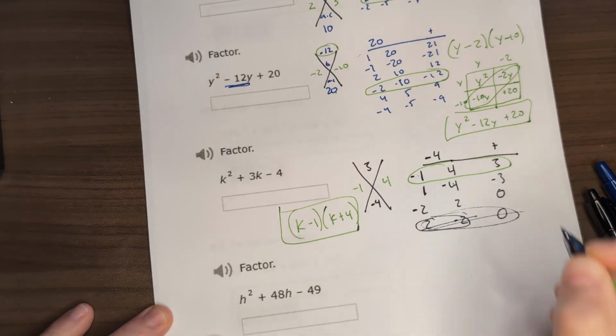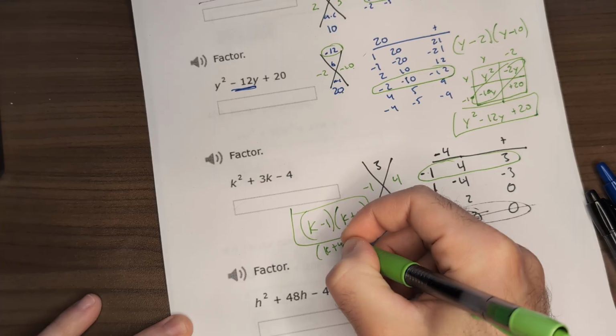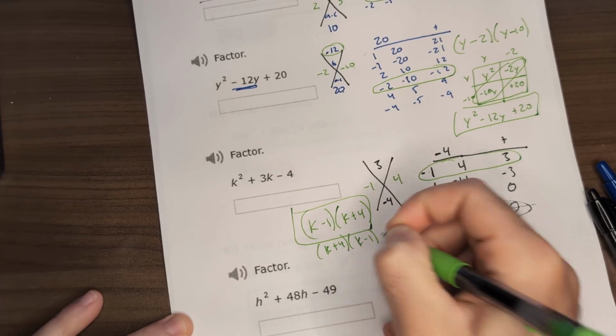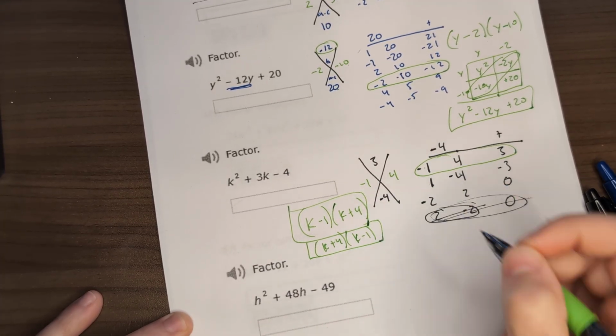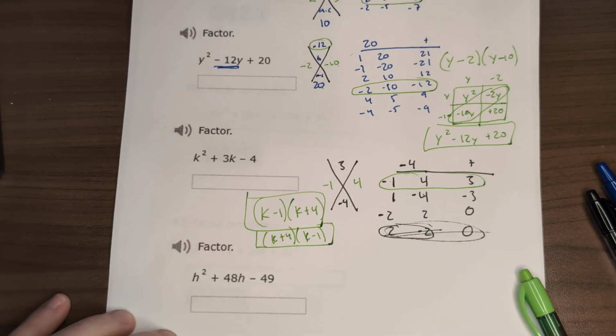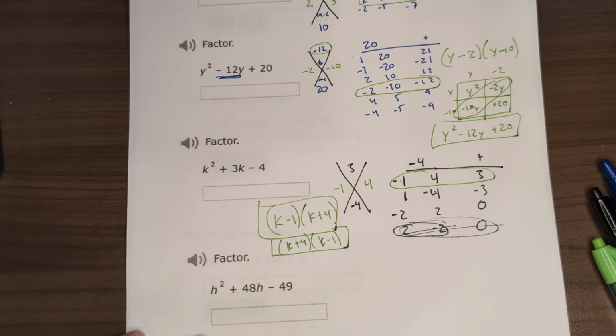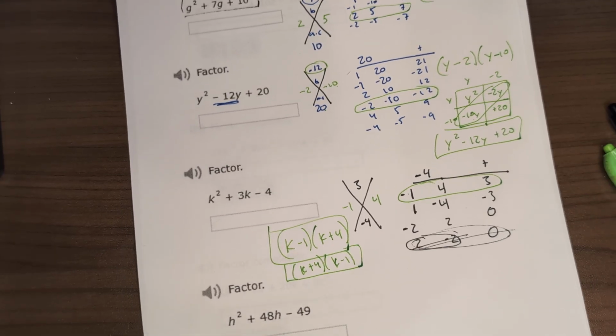It also doesn't matter, we can also write it like this, k plus 4, k minus 1. It does not matter what order you multiply things in. But you can definitely not write 4 plus k and 1 minus k. You cannot write that.